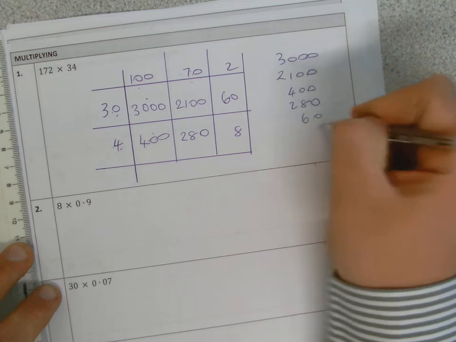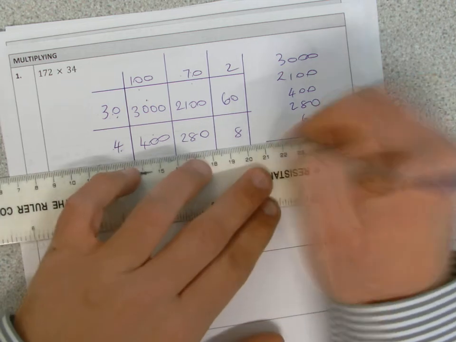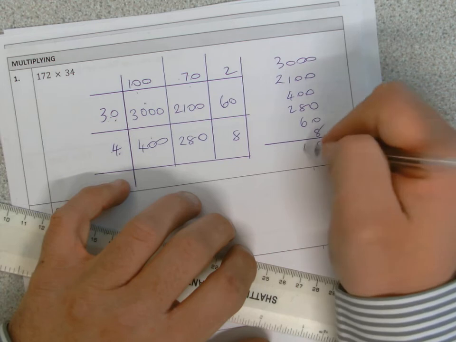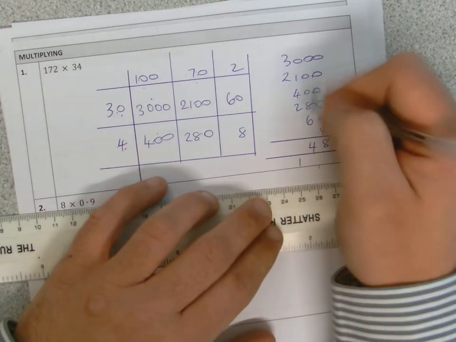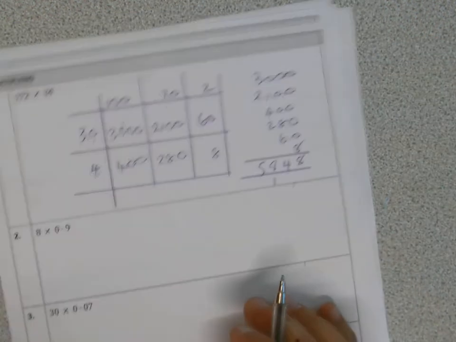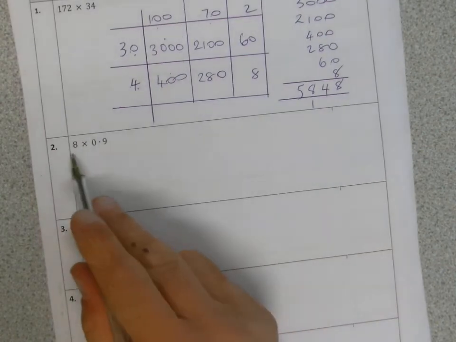So line them up. Try to go from largest to smallest. Units adds up to 8. Tens adds up to 14, so that's 4 carry 1. That adds up to 7, plus the 1 is 8, and then you've got 5 there. 5, 8, 4, 8.